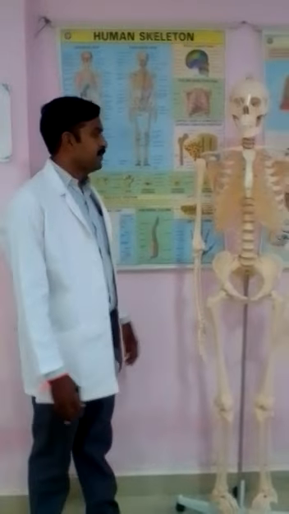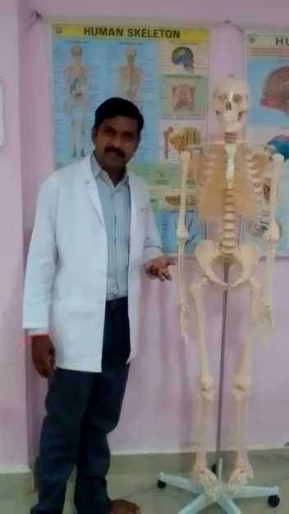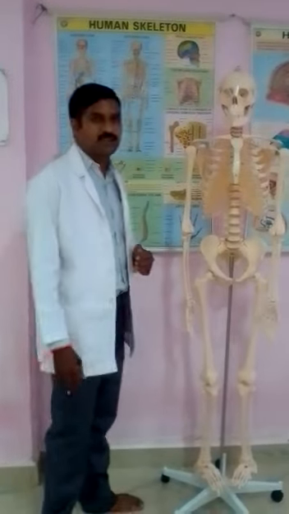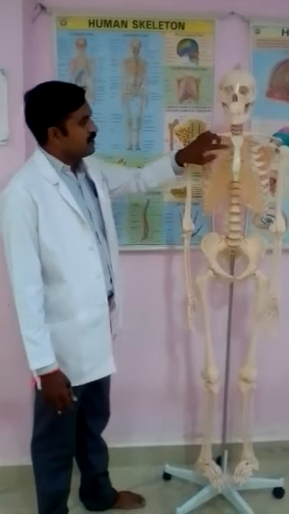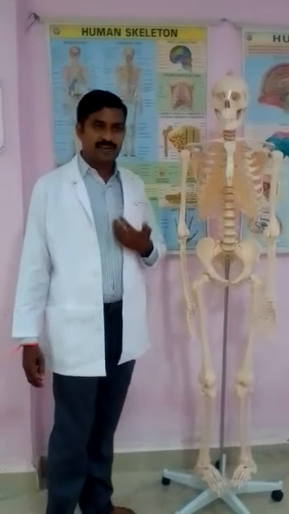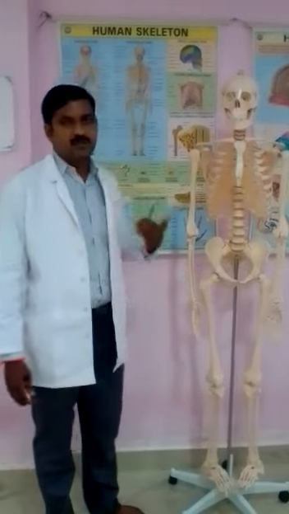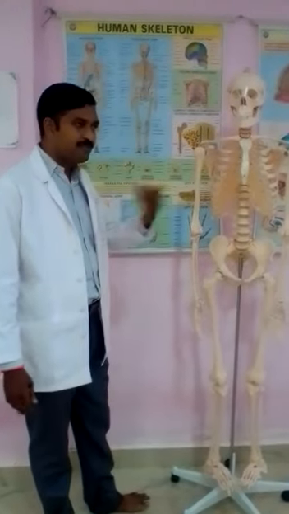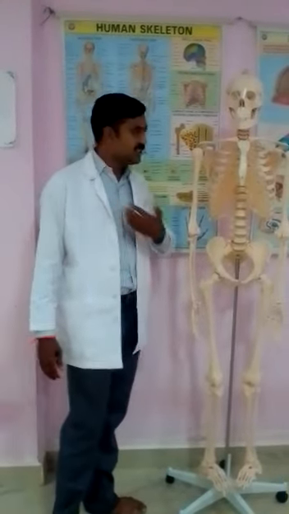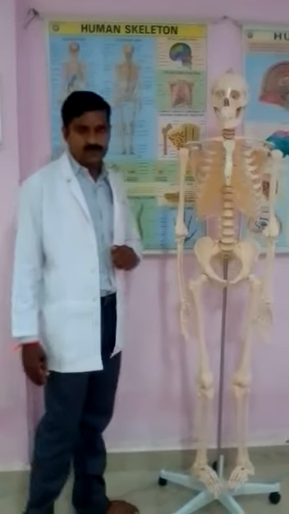And secondly, amphiarthrodial joints. If there is slight movement in the joint, then it is called amphiarthrodial. Just look here, the sternocostal joint is an amphiarthrodial joint. For example, when you are inspiring air, the sternum moves upwards, and when expiring, the sternum moves backwards. This kind of movement takes place at the sternocostal joint. A slight movement is possible.